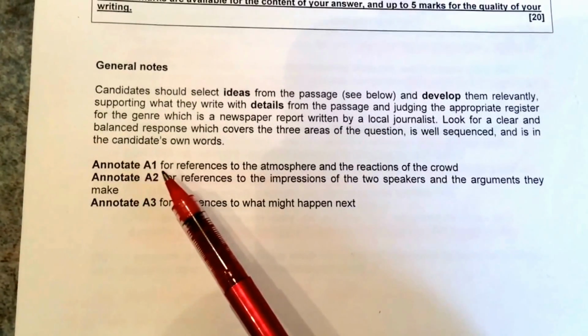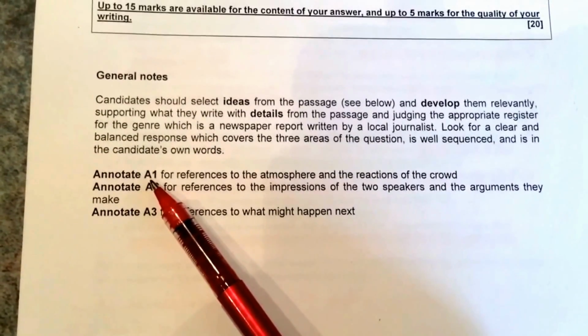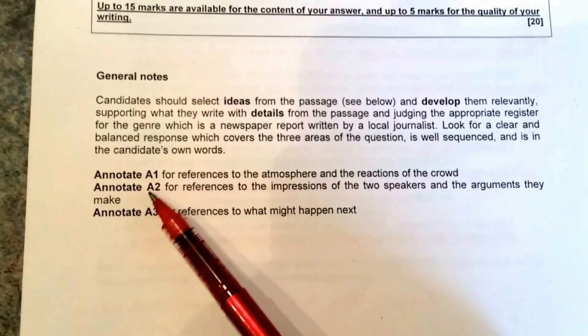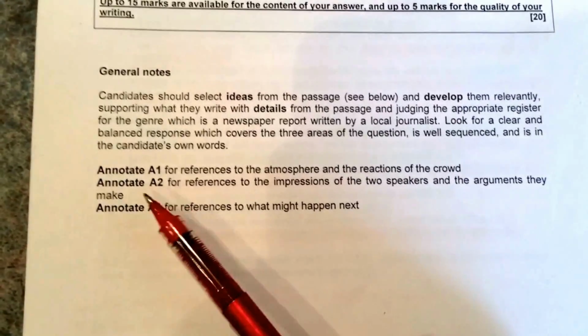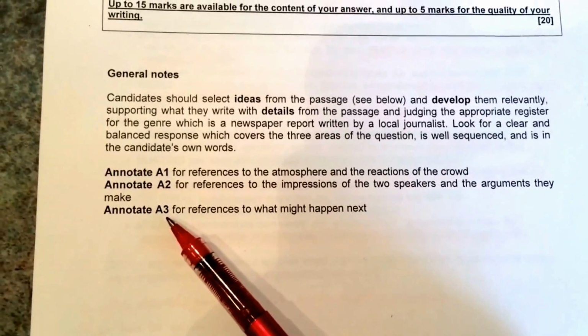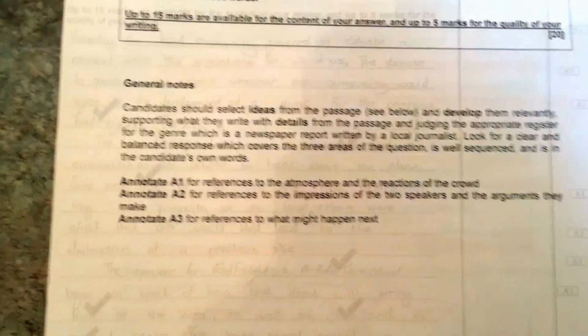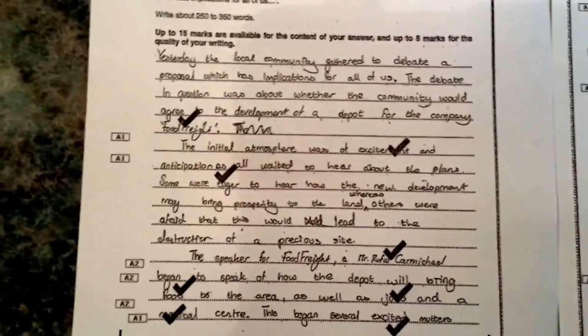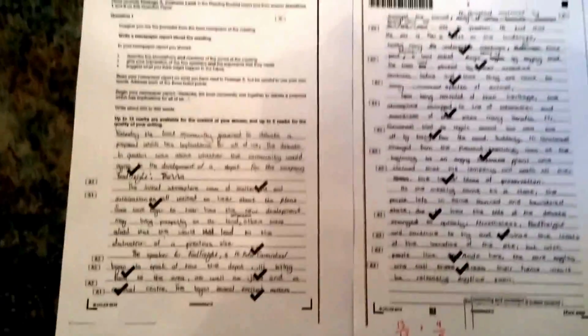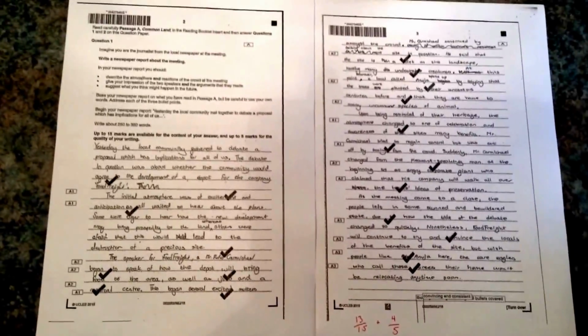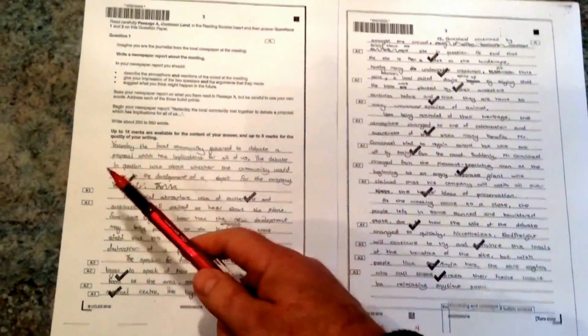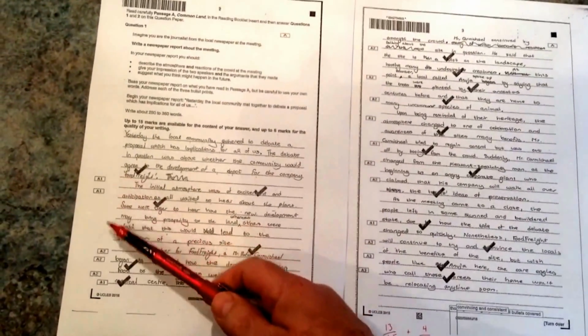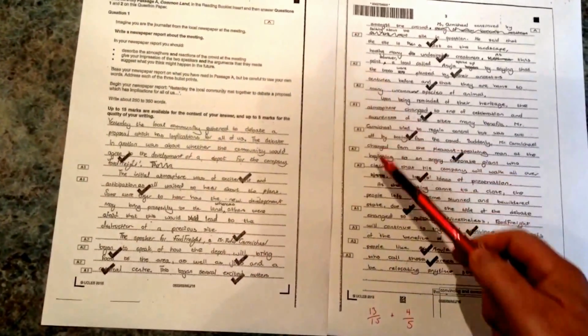You can see that they annotate each bullet point. So bullet point 1 is always called A1, bullet point 2 is always called A2, and bullet point 3 is always called A3. Now let me show you how that works in a student's answer. So there's the whole answer for that question, and you can see that the examiner's written A1, A1, A2, A3 as they've gone through.